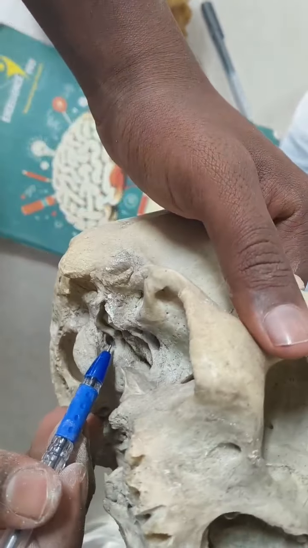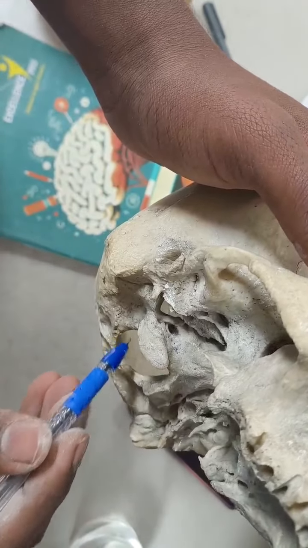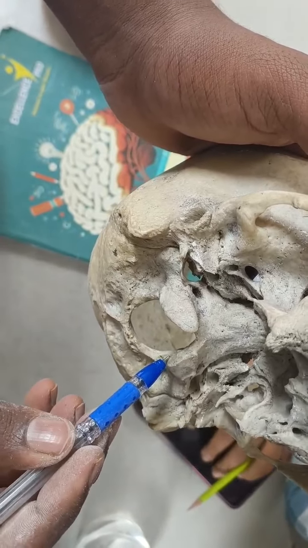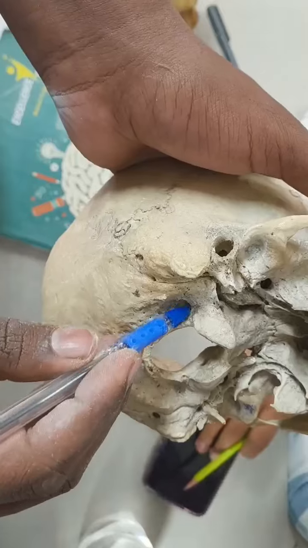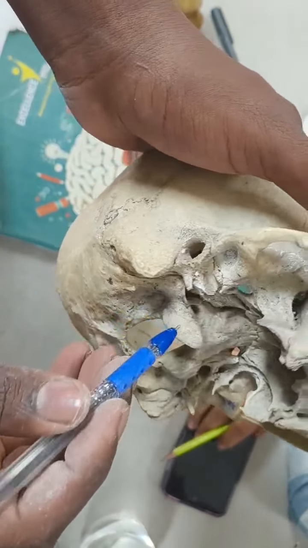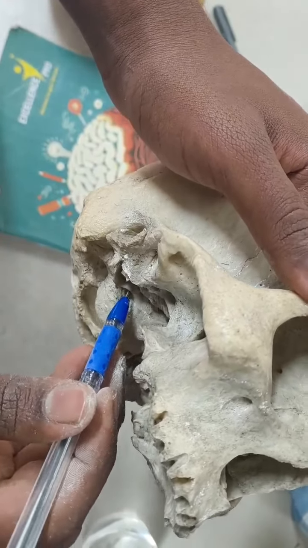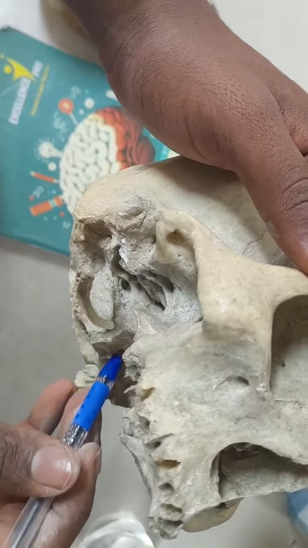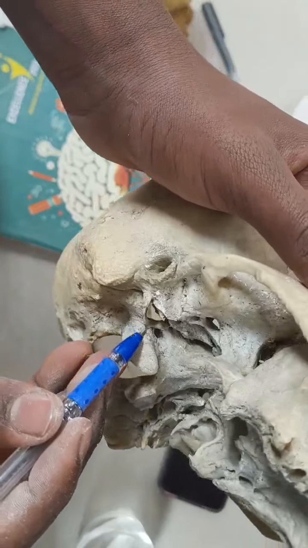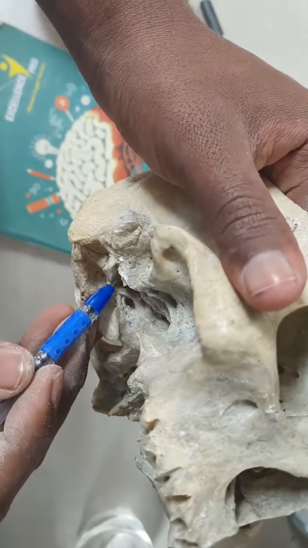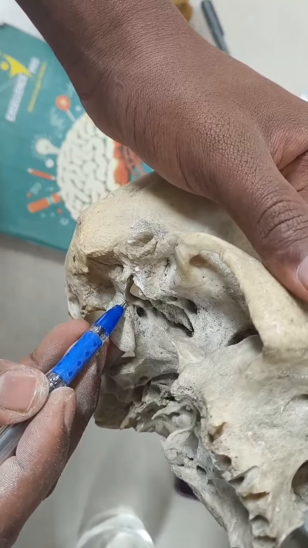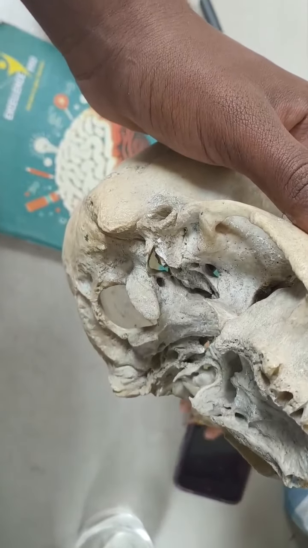Then if we come posteriorly, we will have the foramen magnum. At the side of the foramen magnum we have the condyle. Near this condyle we have the posterior condylar canal and the anterior condylar canal. Just anterior to the anterior condylar canal we have the jugular fossa. The jugular fossa is posteriorly limited by an elevation of bone. This elevation is known as the jugular process.